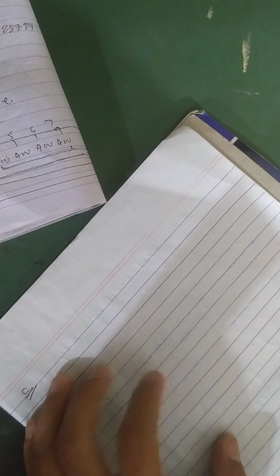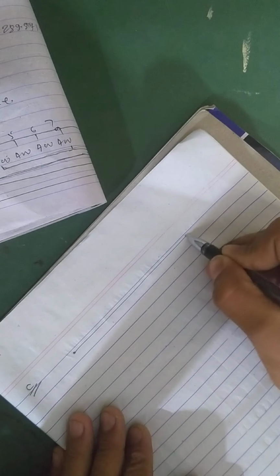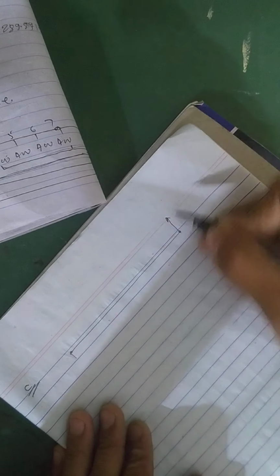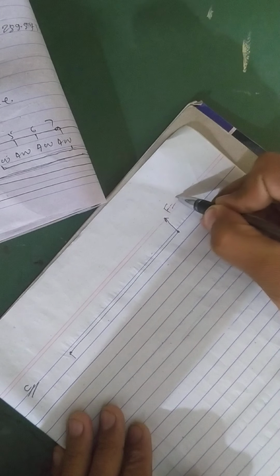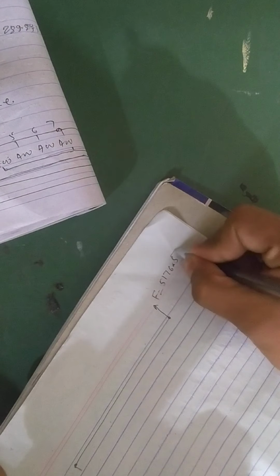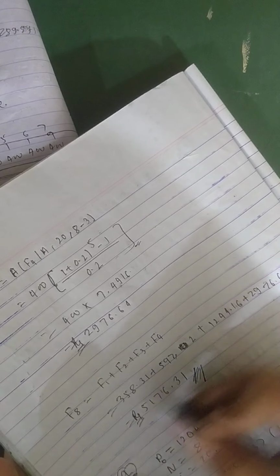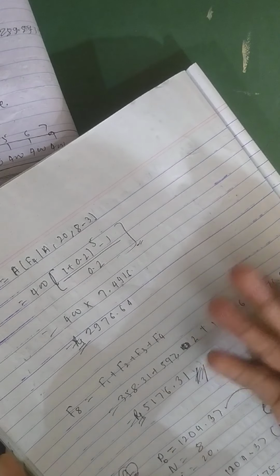What is the annuity that you have to pay? Annuity means equal amount of installment for 8 years to get the future value of what? 5176, what we found out, 5176 point something or 5178, you can write one of them, because in this we found out by the number what is the future value, so we will use this one.